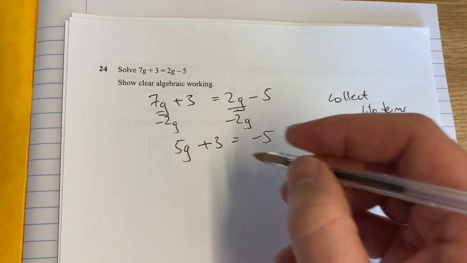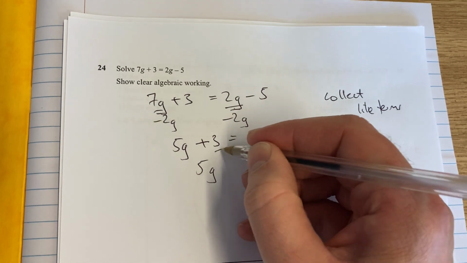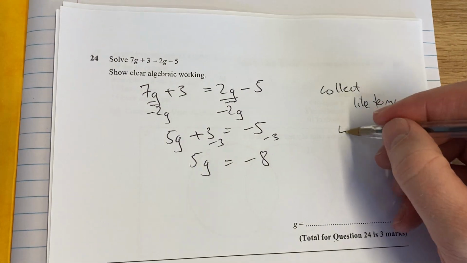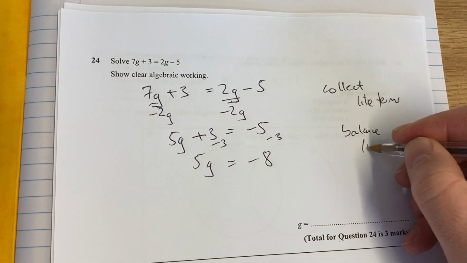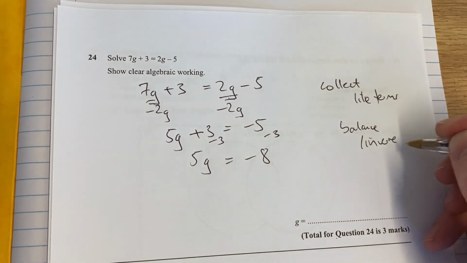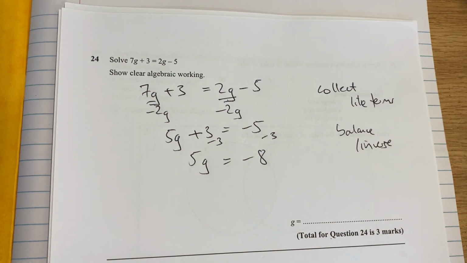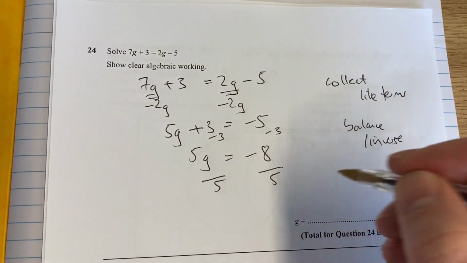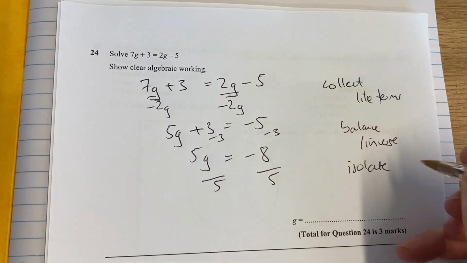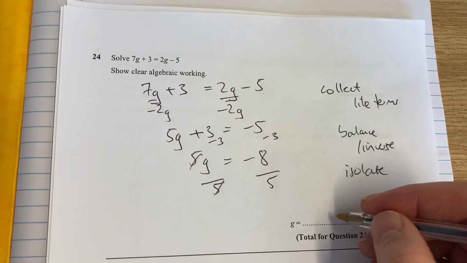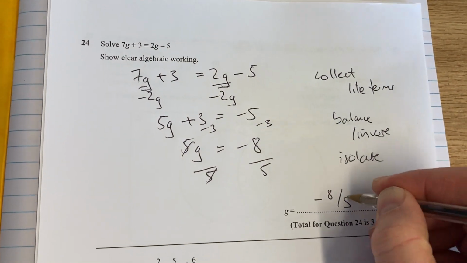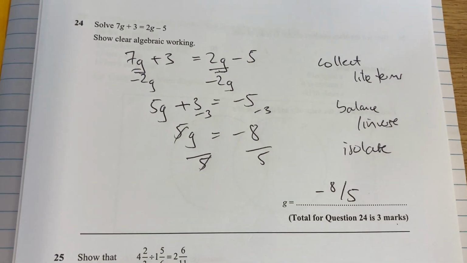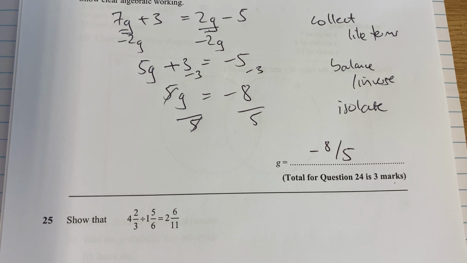Then I'm going to subtract the 3 on both sides. And it's a balance method, so I always do the inverse or opposite operation to both sides. And then I'm going to divide through by 5 to isolate the variable and end up with g equal to minus 8 over 5. It doesn't always have to be a nice positive whole number. Minus 8 over 5 will work there.